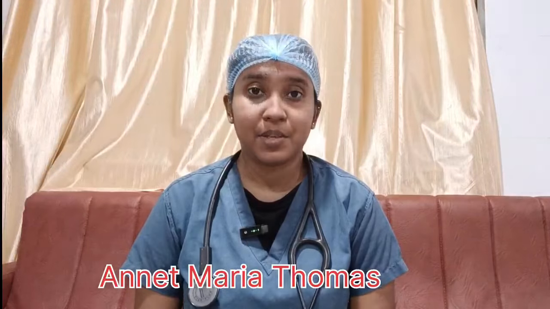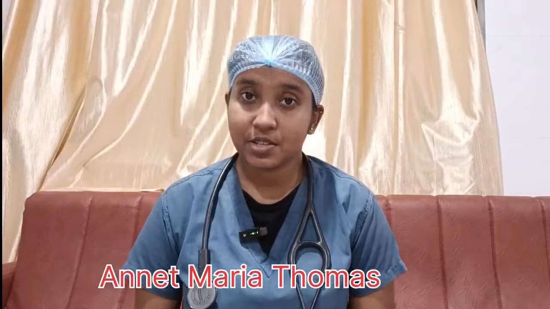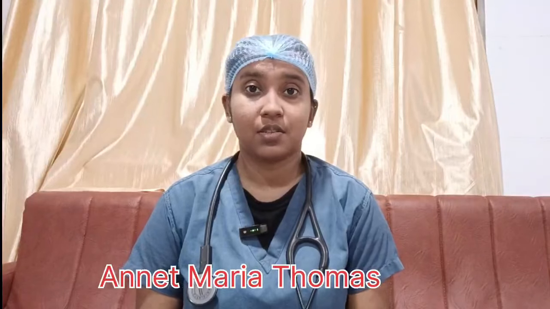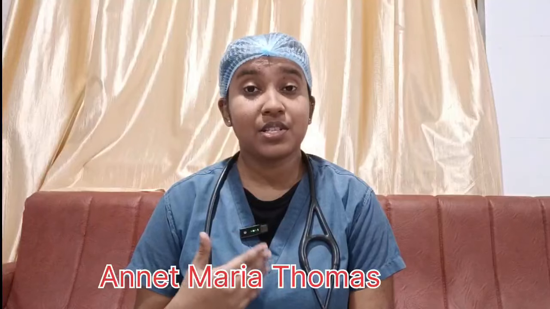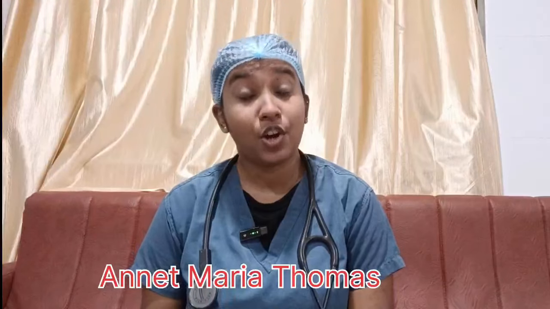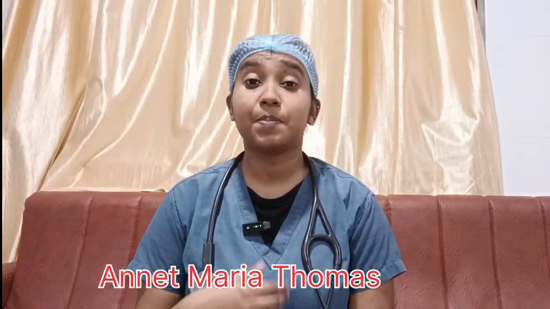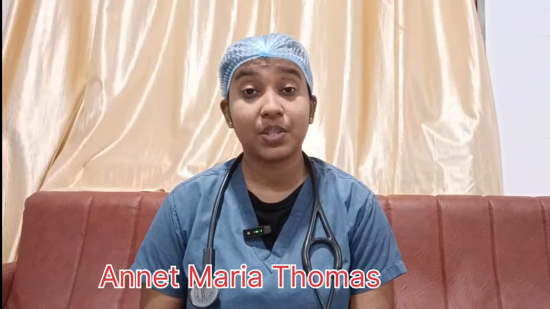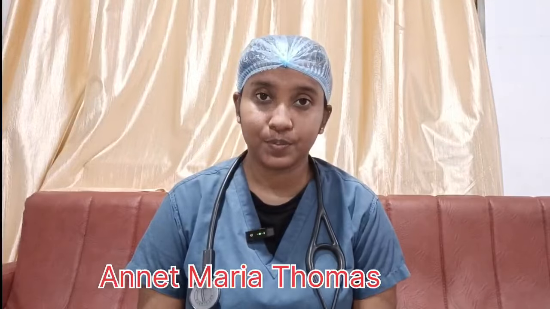Coming to the next parameter, that is the pulmonary secretions. If there is no presence of any pulmonary secretions, that goes into the score of 0. And if there are pulmonary secretions for the patient which are non-infectious, we will be giving a score of 1. And if there are pulmonary secretions which are infectious, we will be giving a score of 2.